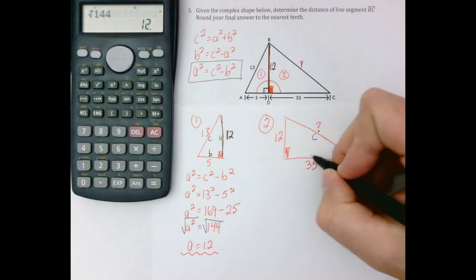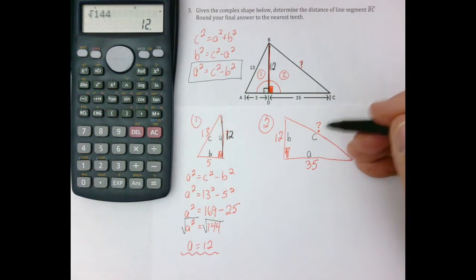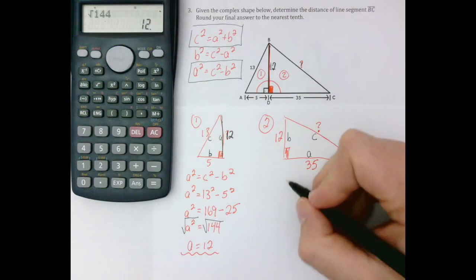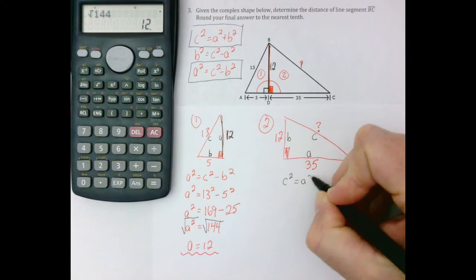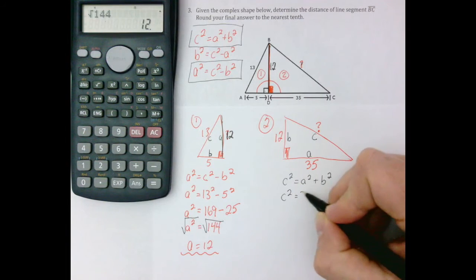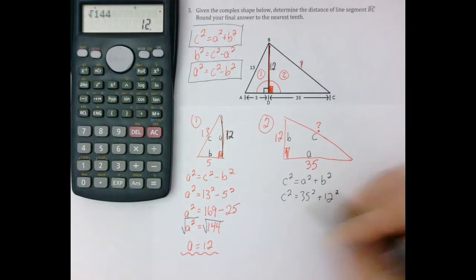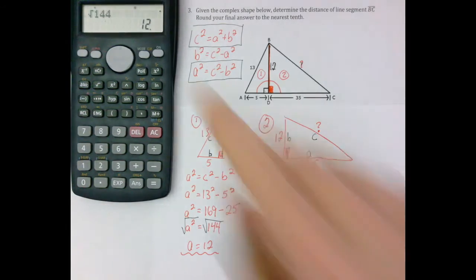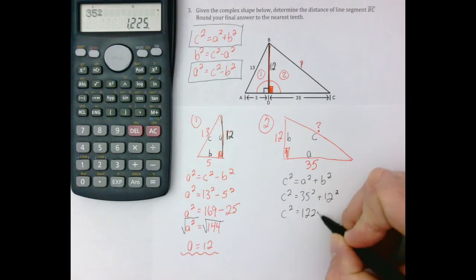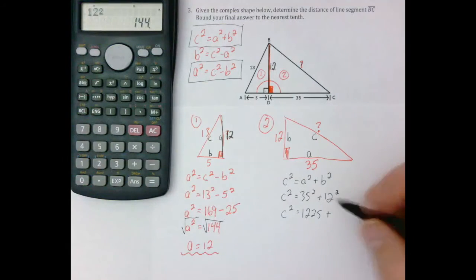Sides A and B can get labeled anywhere, so I'll put an A there and a B there. And I'm looking for side C. That means I choose the first of these Pythagoras formulas. So I'll write out C squared equals A squared plus B squared. C squared equals 35 squared plus 12 squared. C squared then is 35 squared, 1,225, plus 12 squared, 144.